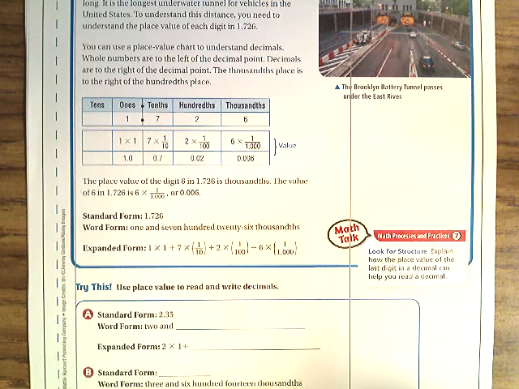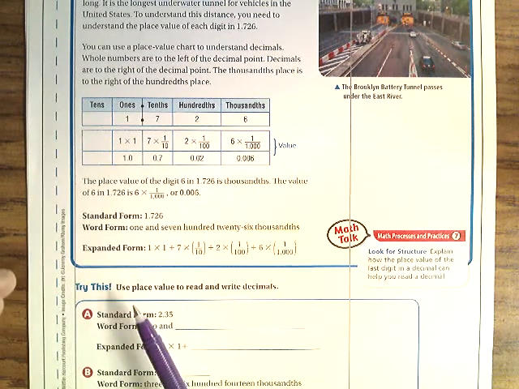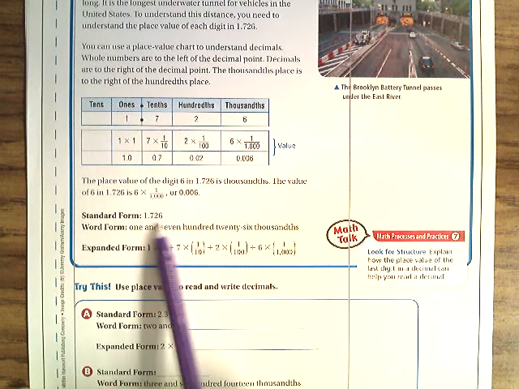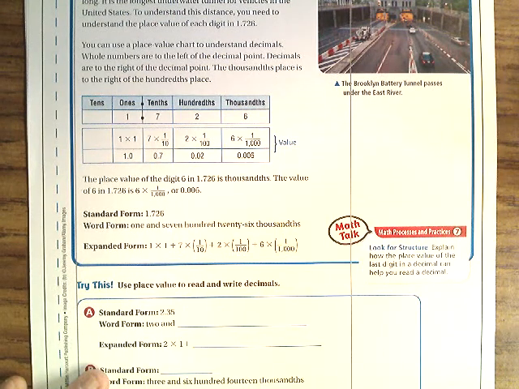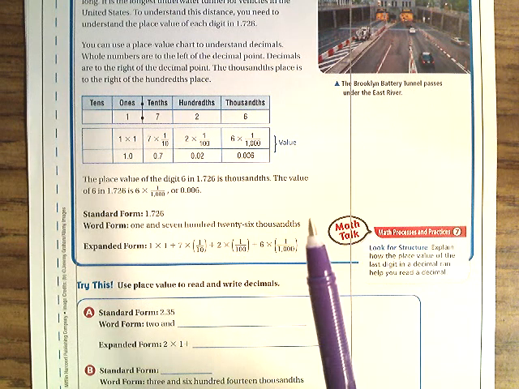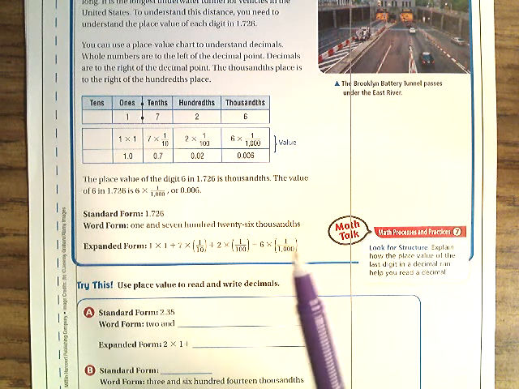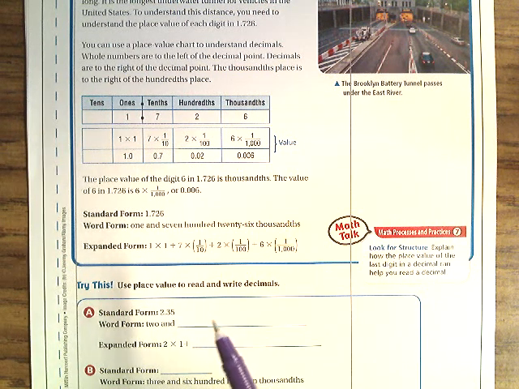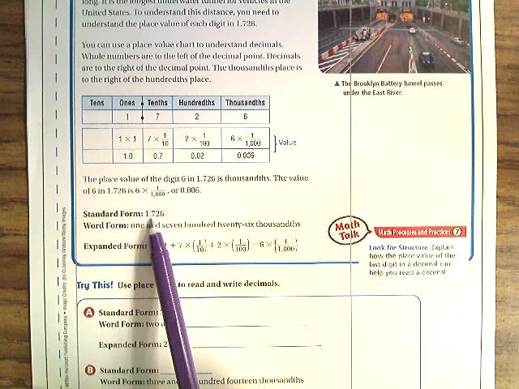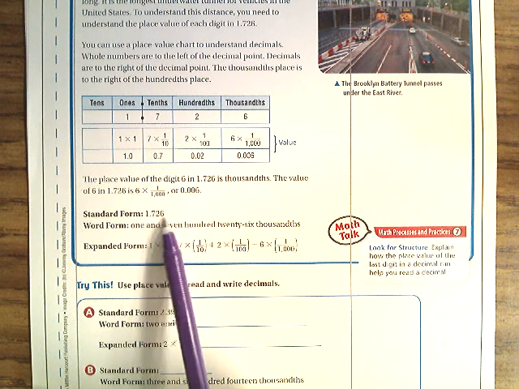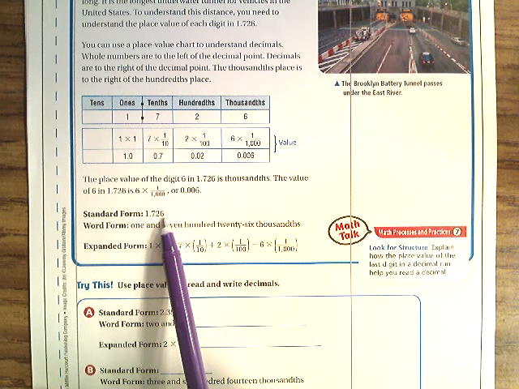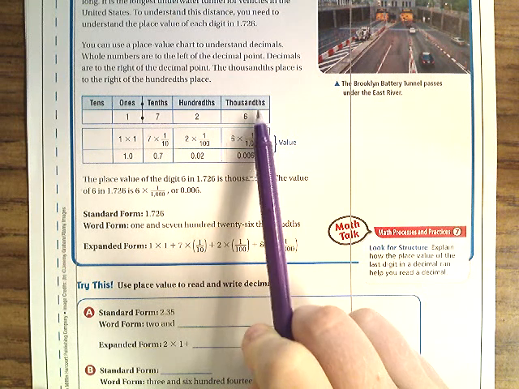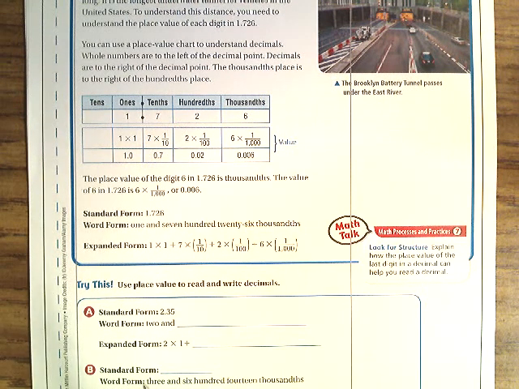All right, so we're going to talk about the standard form of the number, the word form, and the expanded form. Then we're going to actually do it down below where it says try this, okay? So the standard form is just the number here, okay? One thing I want to point out is 1.726. It's fine to say the decimal point as point, okay? You can say 1.726, but the proper math way of saying it is to replace the decimal point with the word and. Okay, so if you were to say this, you would say 1 and 726 thousandths, because that last digit is in the thousandths place. You have to say thousandths at the end.